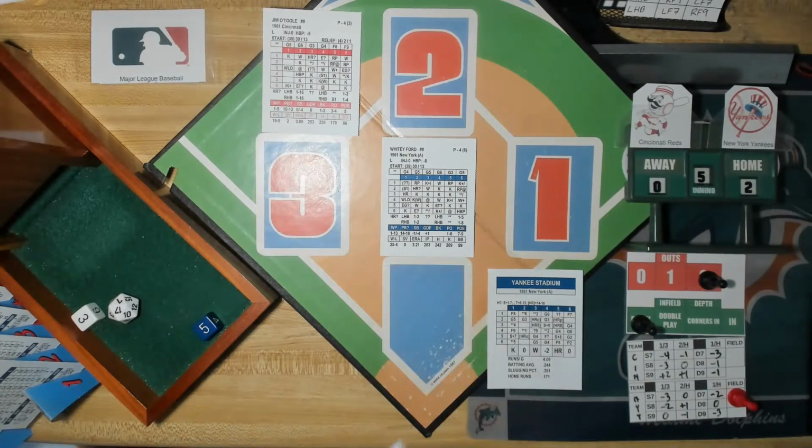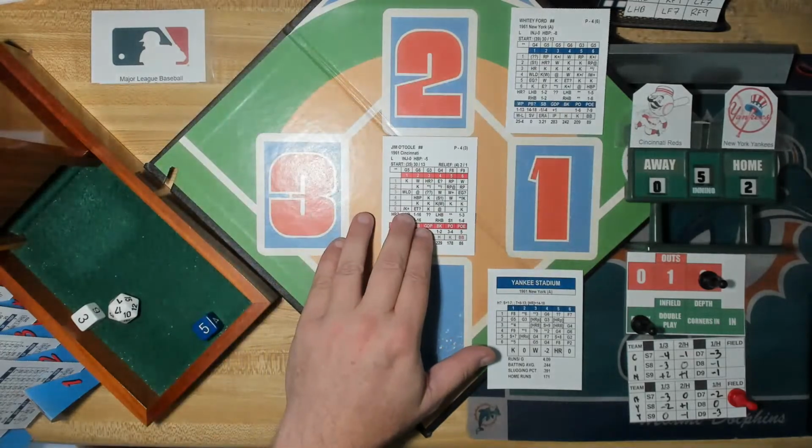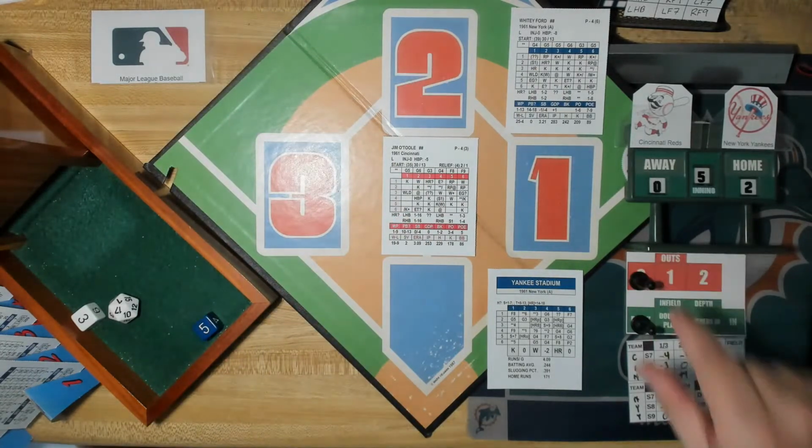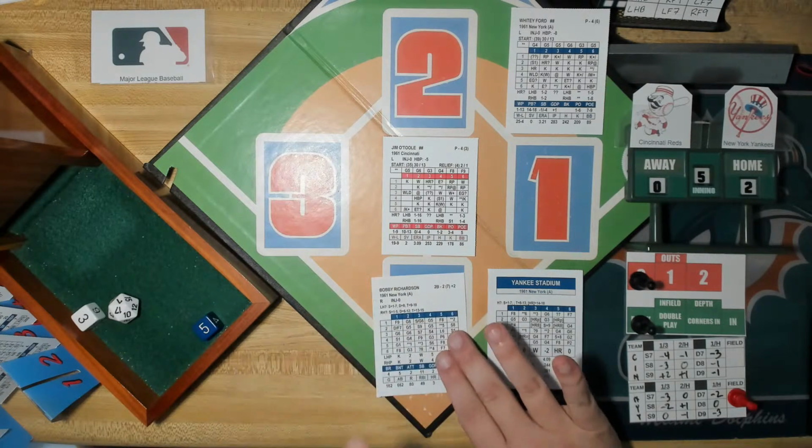1, 2, 3, go the Reds. Yankees still have a 2-0 lead here as we're now halfway through this demo game. Bottom of the 5th. Normally in today's baseball, Jim O'Toole and Whitey Ford would be yanked already and we'd be going to the bullpen. This is the 60s, much different time for pitchers.